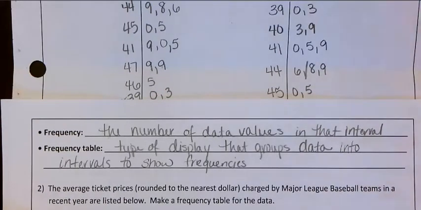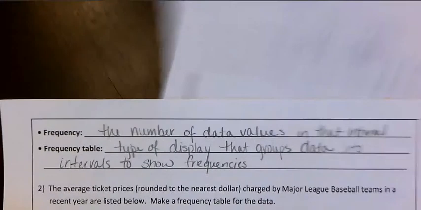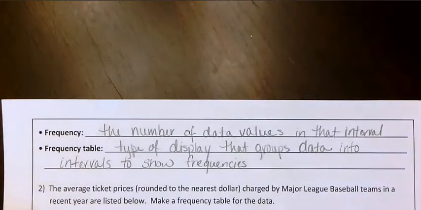So what we're going to do is talk about this data that we just did with the elephants. We're going to do it with Major League Baseball tickets, but we're looking at it in a different representation. The frequency is the number of data values in the interval, meaning you're going to create your intervals. A frequency table is the type of display that groups data into intervals to show the frequencies, meaning how often something occurs.